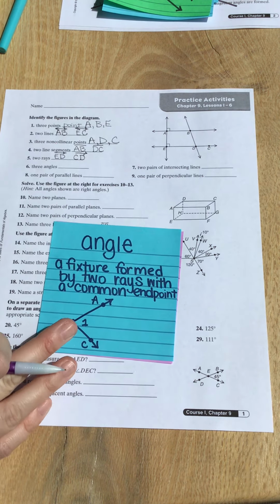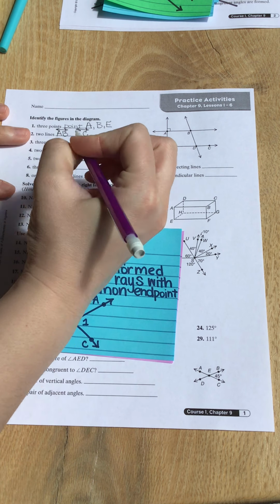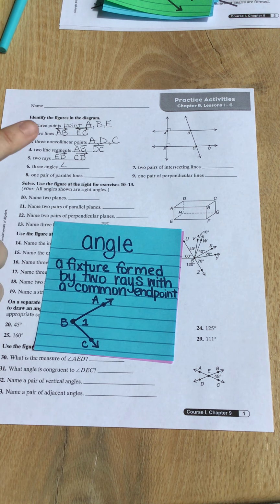Okay, 3 angles. An angle is a figure formed by 2 rays with a common endpoint. Remember how we write it. An angle has to have 3 letters. If I only have 2 letters, it doesn't make up an angle.